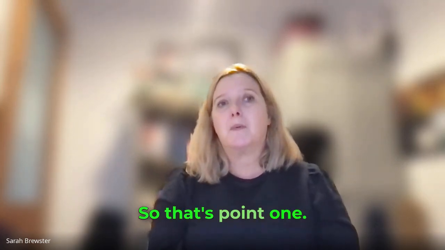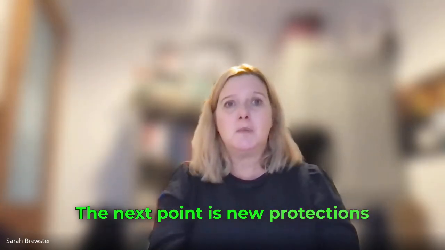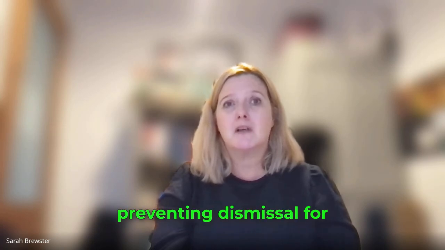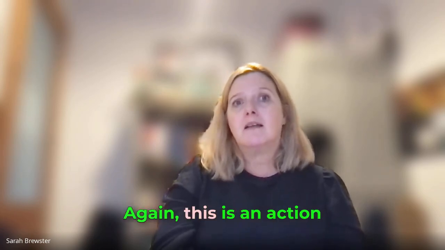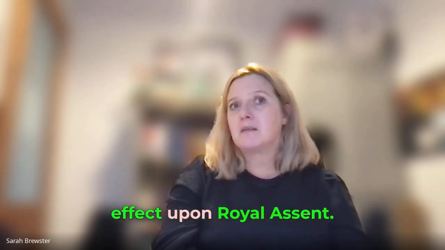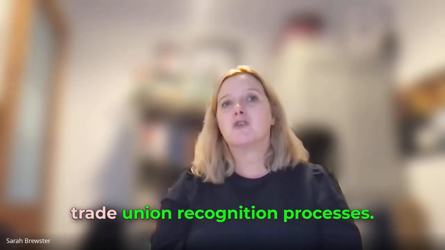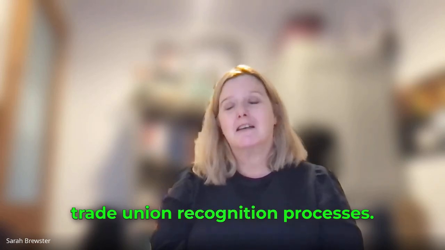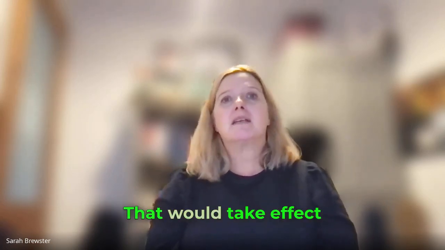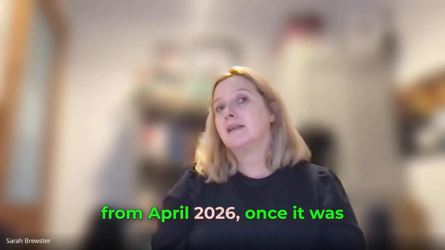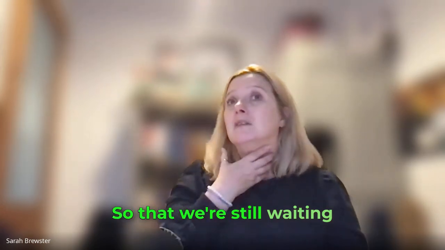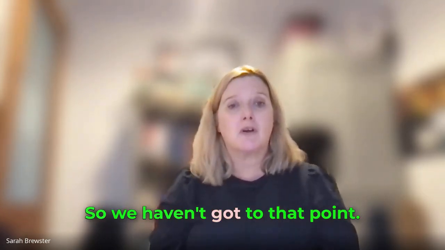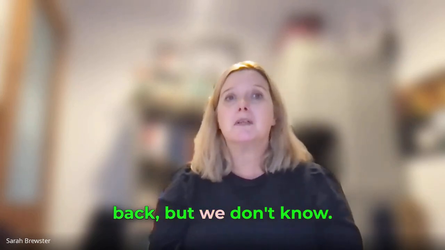So that's point one. The next point is new protections preventing dismissal for participating in industrial action. Again, this is an action that would take immediate effect upon royal assent. Going into the next one, simplifying trade union recognition processes. That would take effect from April 2026 once it was signed off by royal assent. So we're still waiting for this to go through, so we haven't got to that point. This could be pushed back, but we don't know.